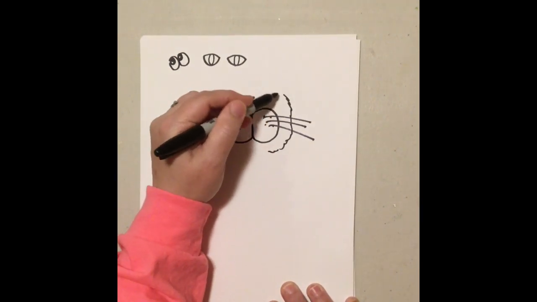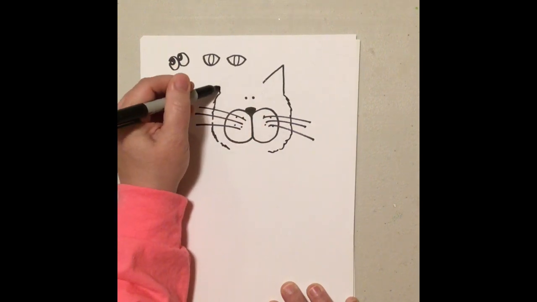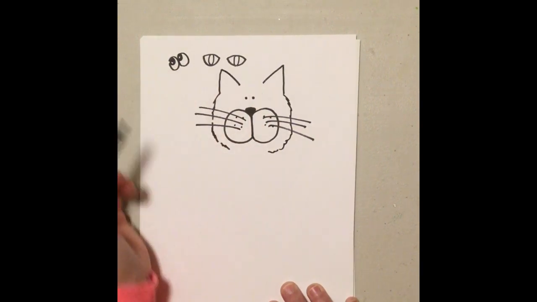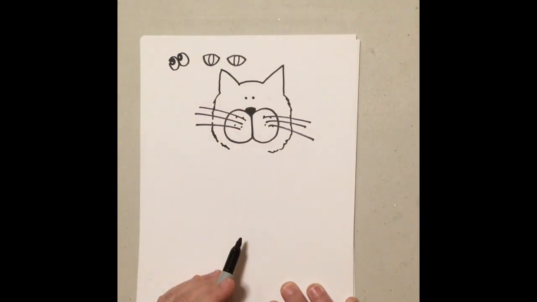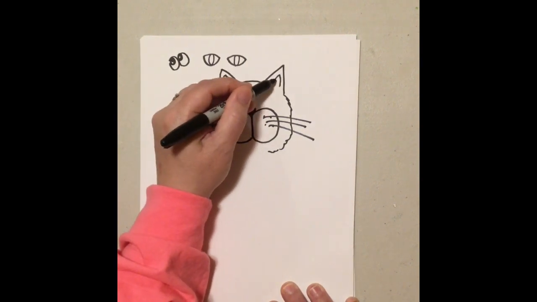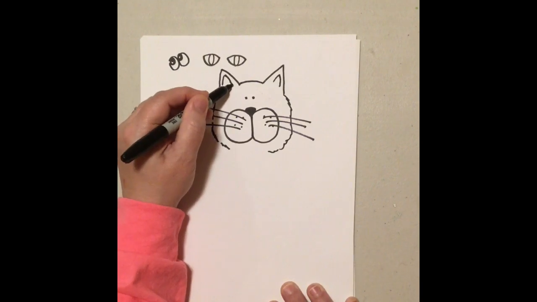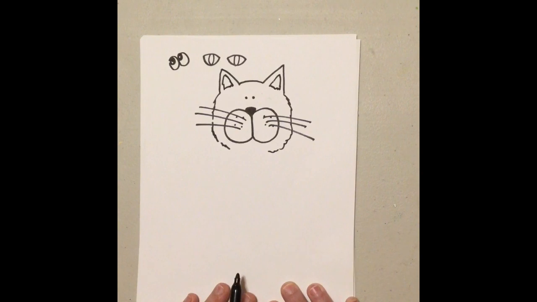Toward the top, I can draw my upside down V's, and those will be my cat's ears, and then a line connecting them. Inside my V's, I'm going to make a smaller V just to show the inside of the ear, and if you want to make it a complete triangle, you can do that. That's up to you. There we go.